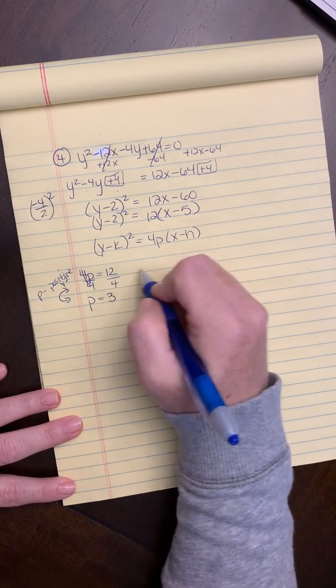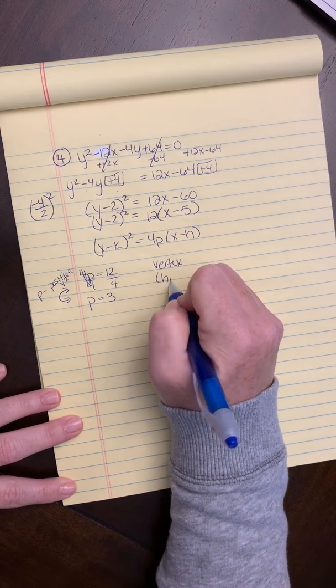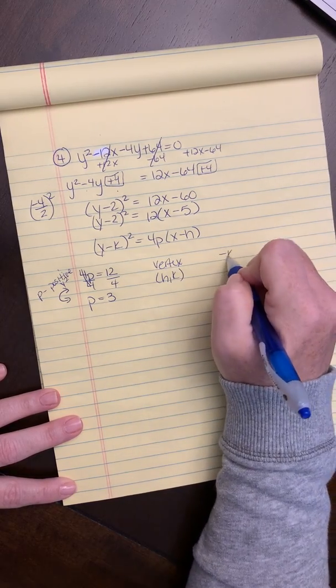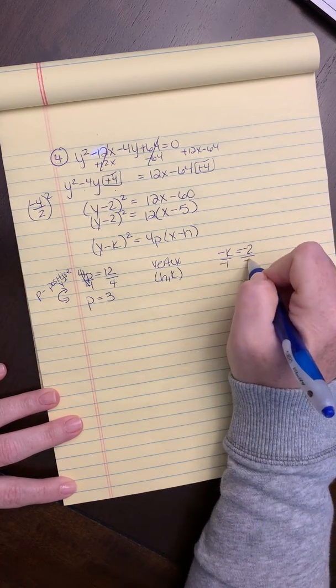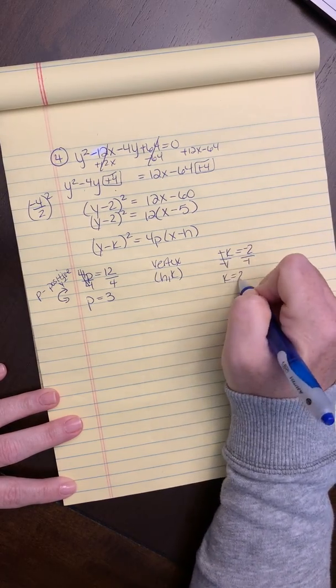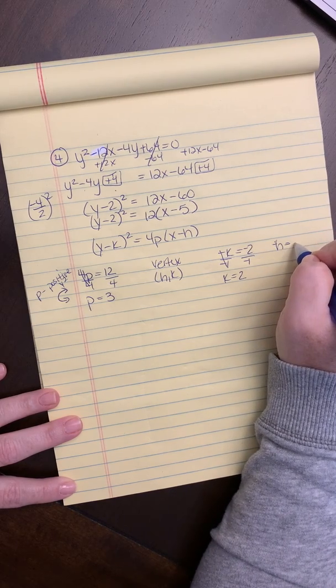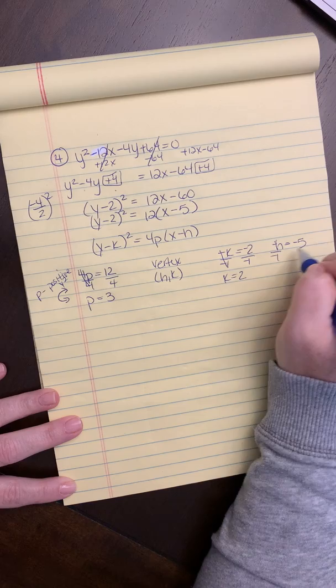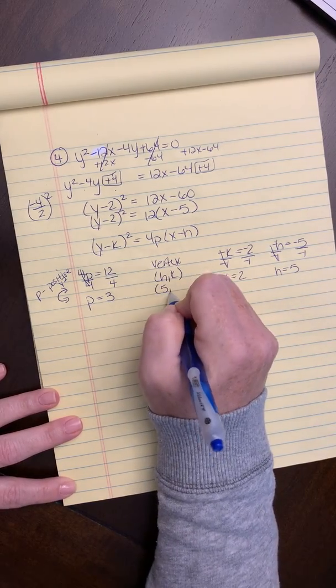So there's my information. Here's my vertex. We've got negative k equals negative 2. So that means k equals positive 2. And h will come out to be positive 5. So 5, 2.